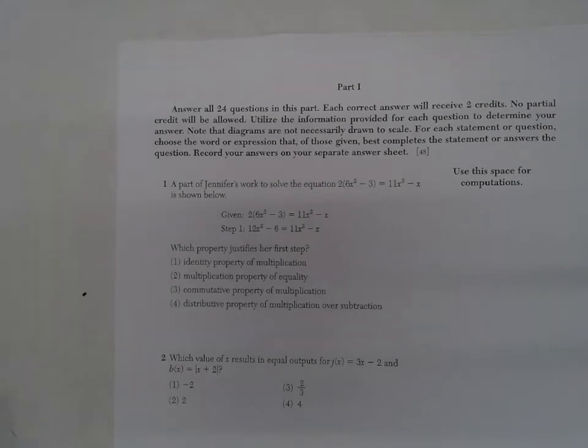Okay guys, I'm going to go through questions 1 through 12 and the multiple choice. So let's see how these go.